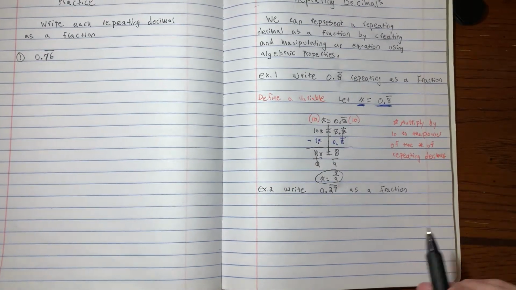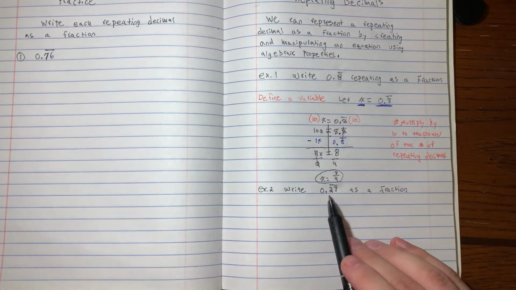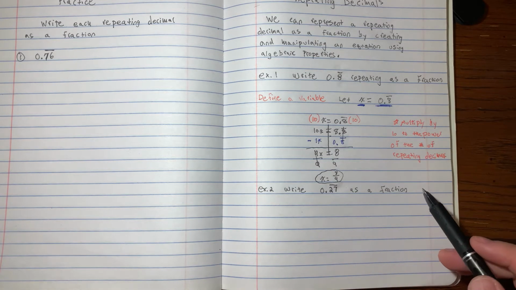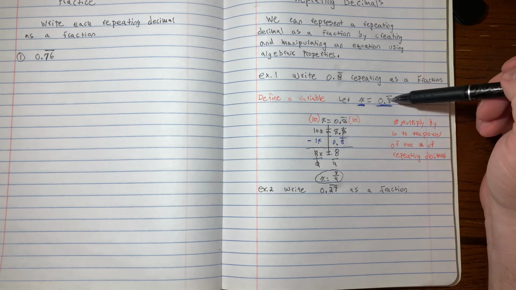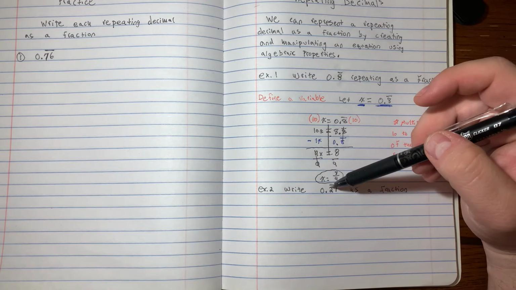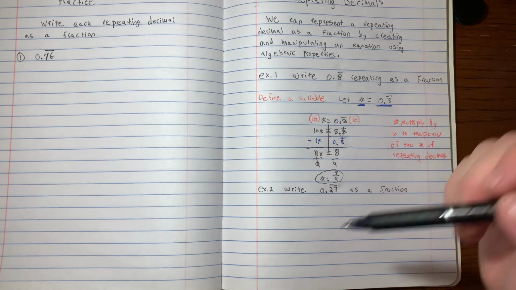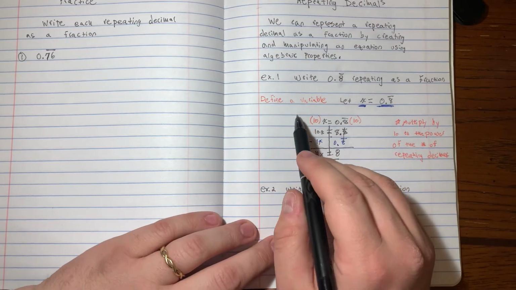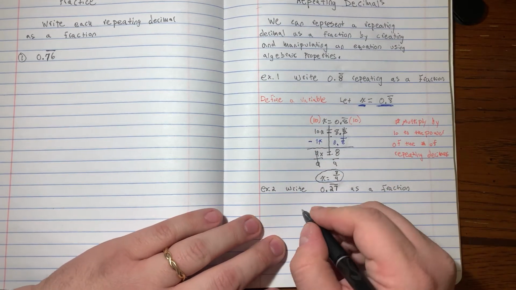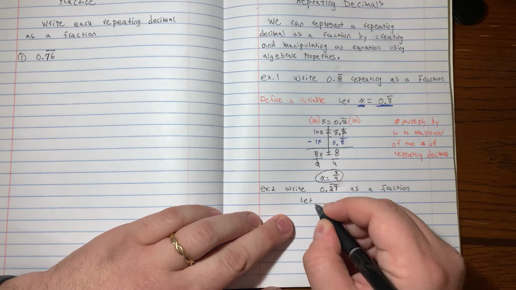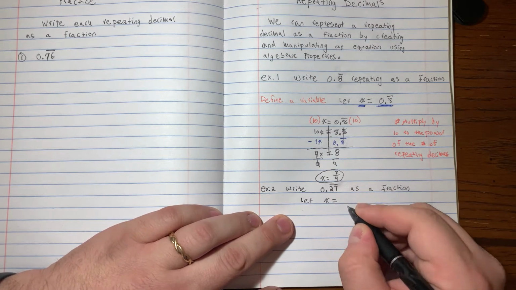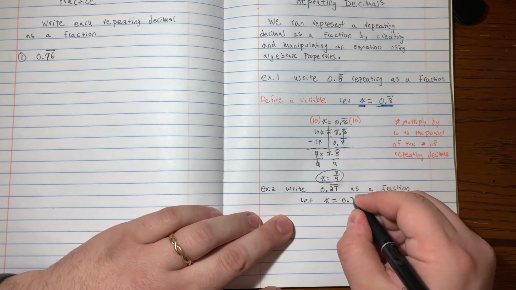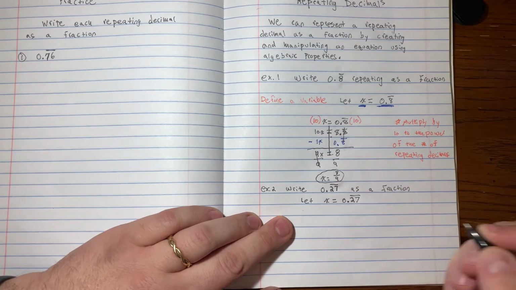Our second of 3 examples is we're going to write 0.27 repeating as a fraction. So it's similar to the 0.8 repeating, but now we have 2 digits that are repeating. But it is kind of the same process. So we still define a variable. We're going to say let x equal 0.27 repeating.